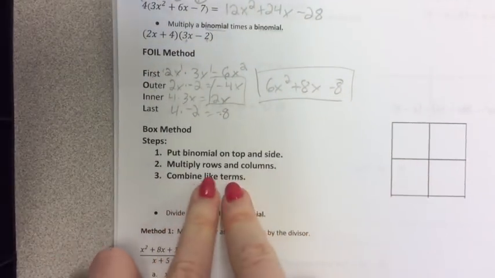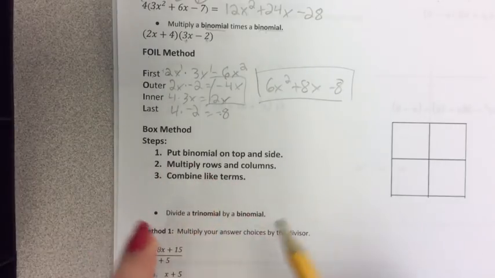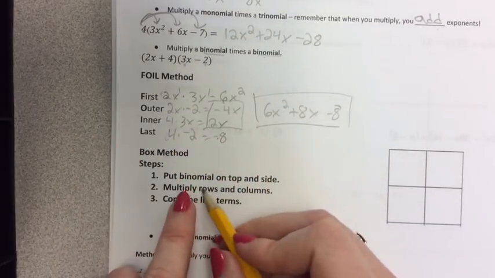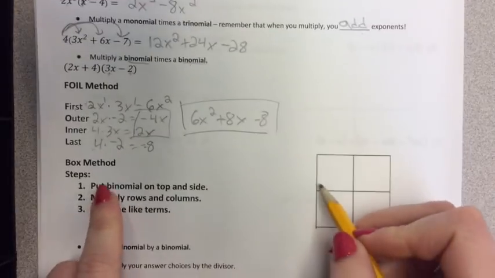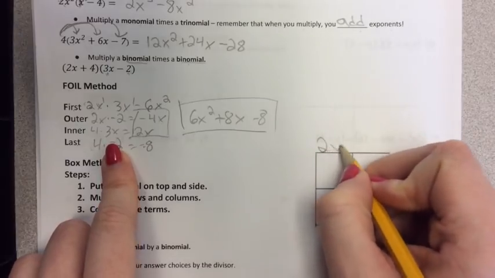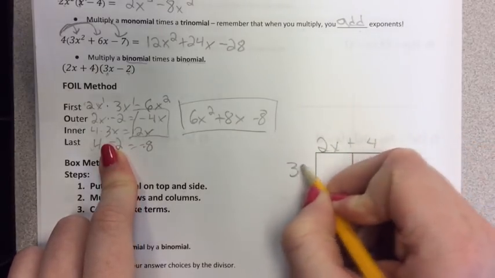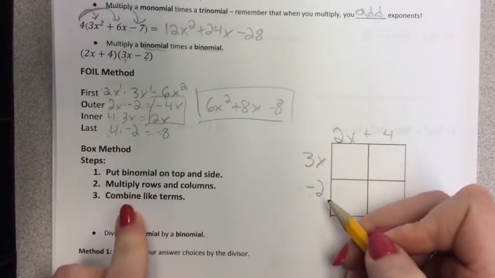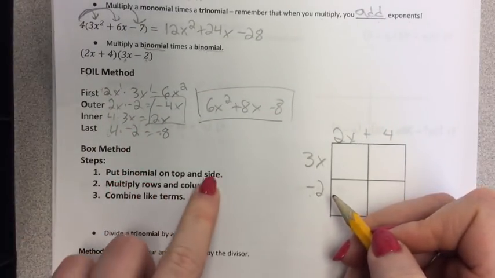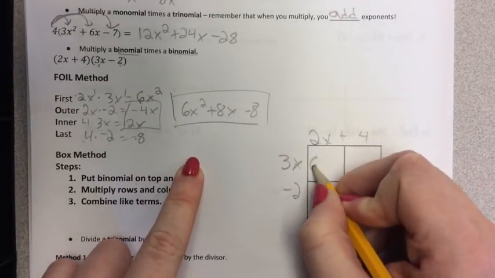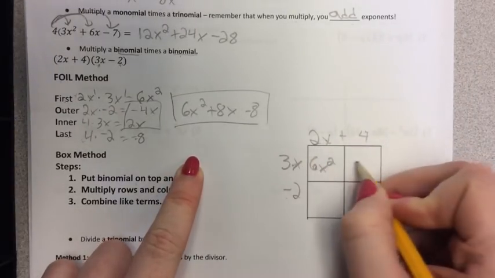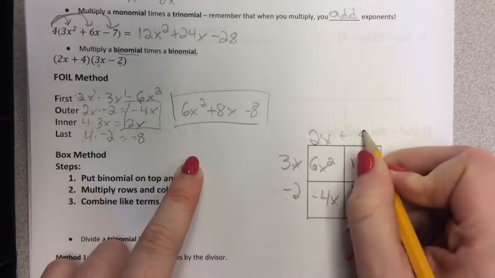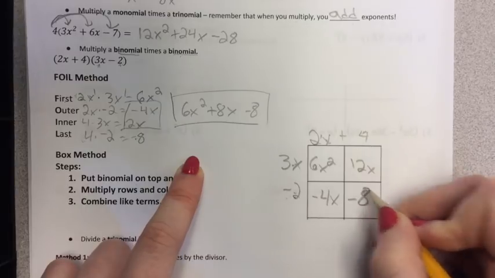The other way to do this is the box method, and this works no matter what you're multiplying. So this might be better, but if you like this, that's okay. So it says first step is to put the binomial on top and the side. It doesn't matter which one goes where. And notice I kept that minus with the 2. That's going to become important. So step number 2 says multiply rows and columns. So 2x times 3x gives me 6x squared. 4 times 3x gives me 12x. 2x times negative 2 gives me negative 4x. 4 times negative 2 gives me negative 8.